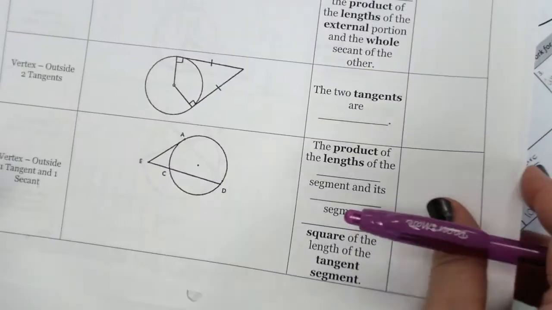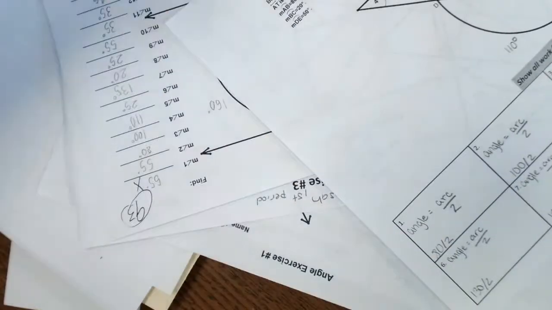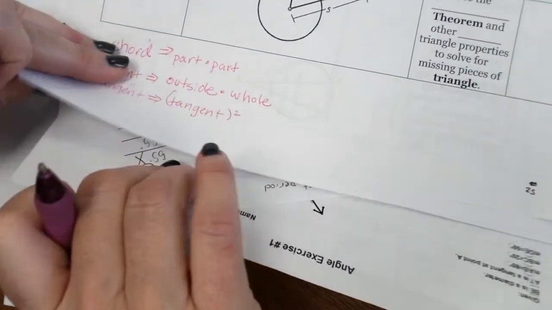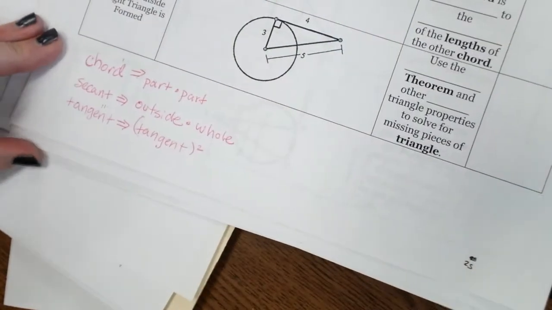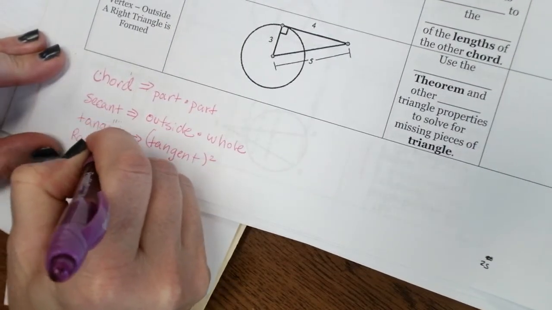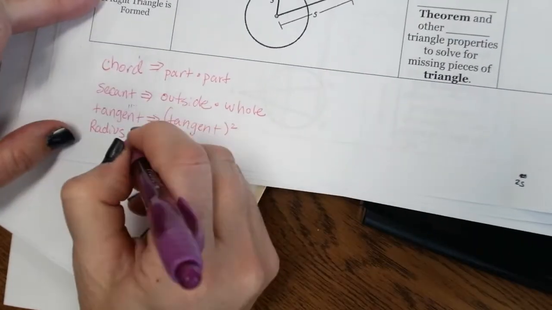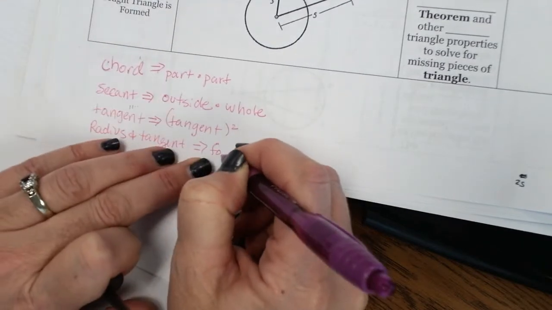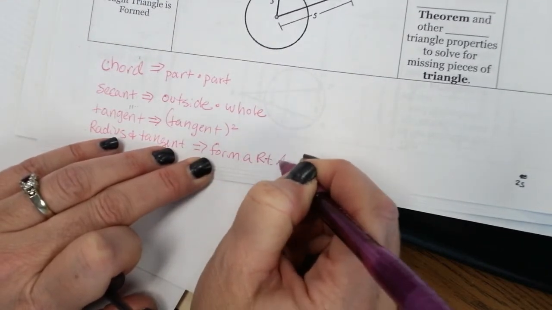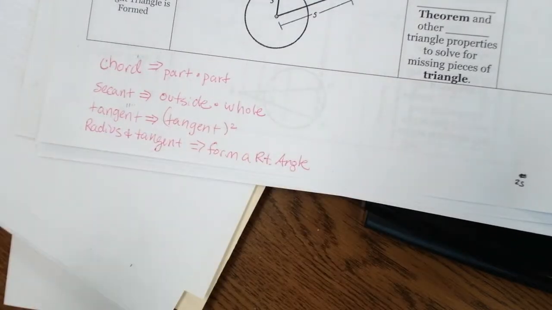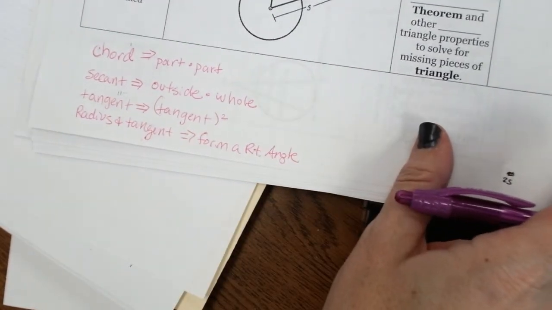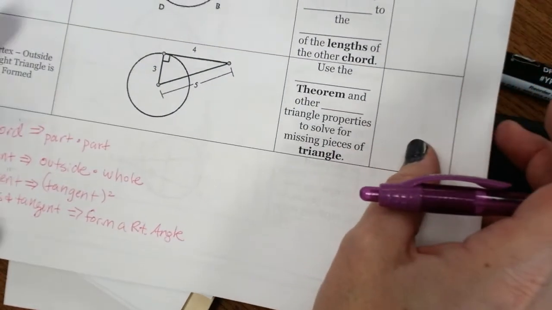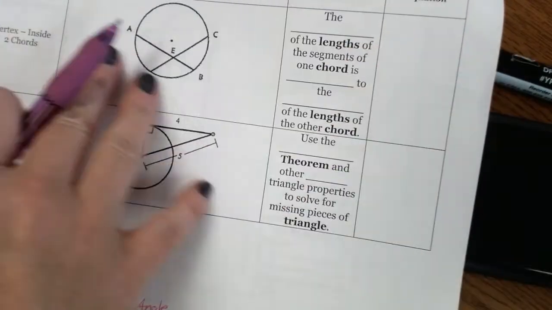So going back to what else we also have, a radius. When I have a radius and a tangent, they form a right angle. So those are the 4 different types of segments I'm going to see. And when I see the diameter, I'm going to treat that exactly like a chord. So moving on along, going back up here, you can see these are pictures and examples of each different kind.